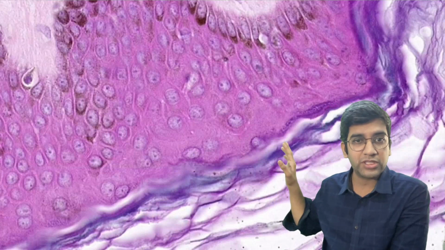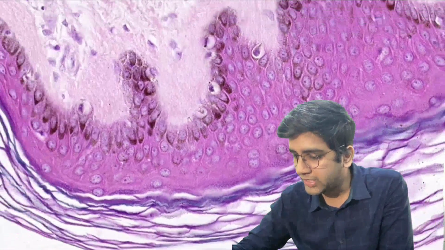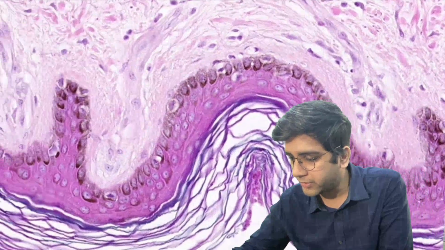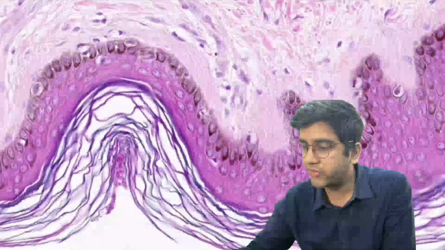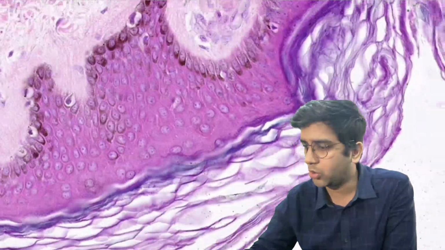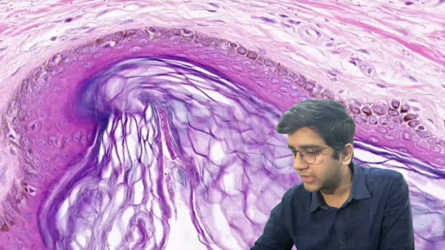Here it's bluish in color, the keratohyalin granules. Maybe I'll go to an area where I have a more prominent granular layer. I don't have much of a prominent granular layer in this biopsy, but the granular layer will be 1 or 2 layers thick all over, fine. Maybe in this place I do have a good amount of granularity, right? The bluish granules here are called keratohyalin granules.